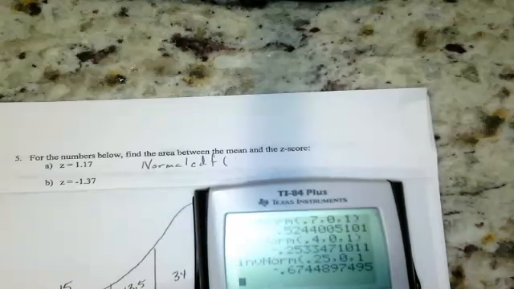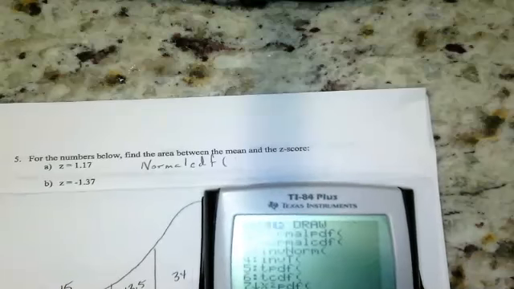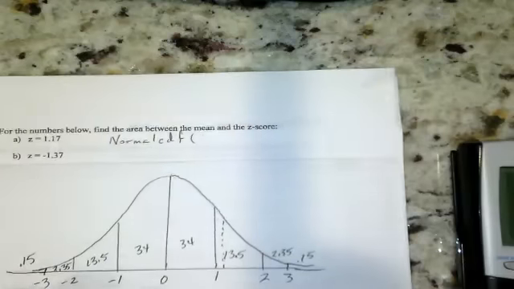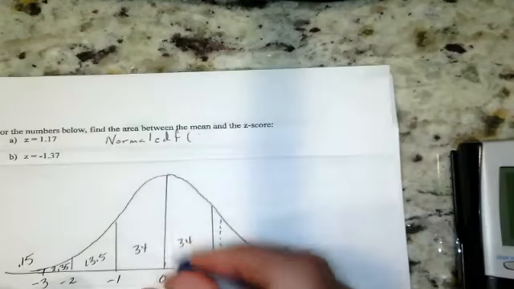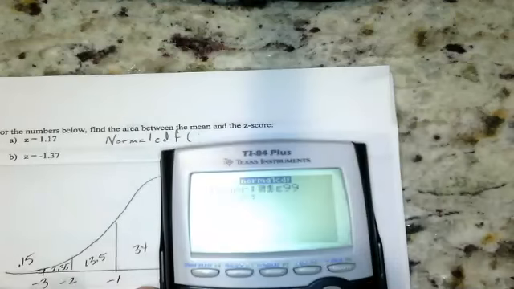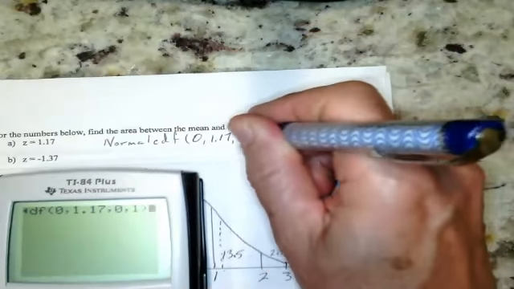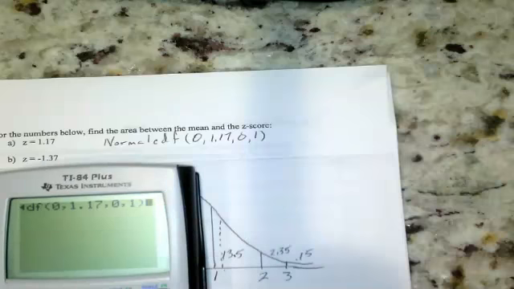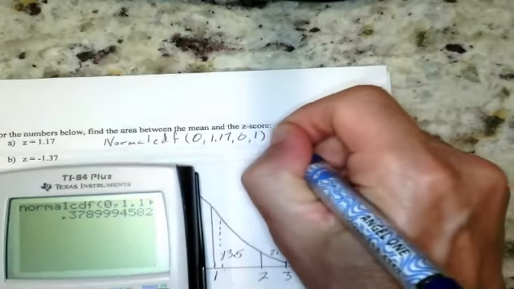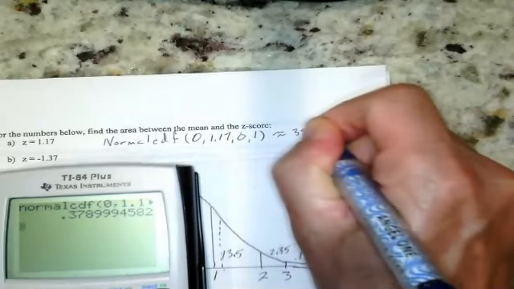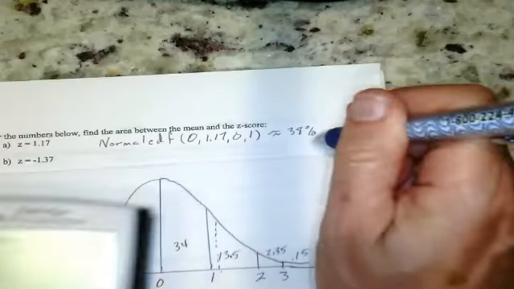So let's clear that. Second distribution, number 2. My lower is 0, since we're looking from 0 to 1.17, and these numbers stay the same. So there's my normal CDF from 0, my lower, to 1.17, which is my upper, with z-scores of 0 and 1. And that looks to be approximately 38%. So that's the area under the curve, 38%.